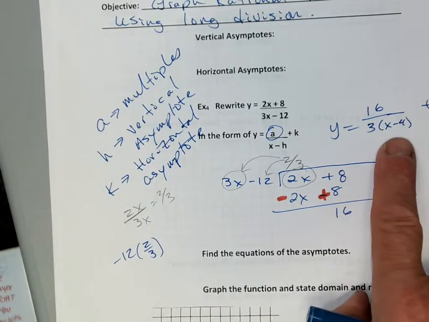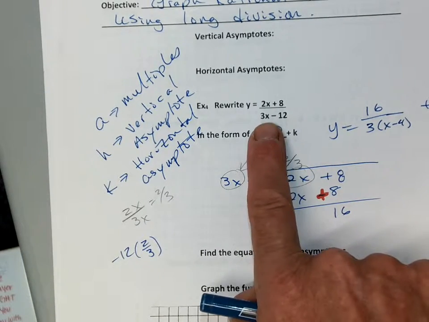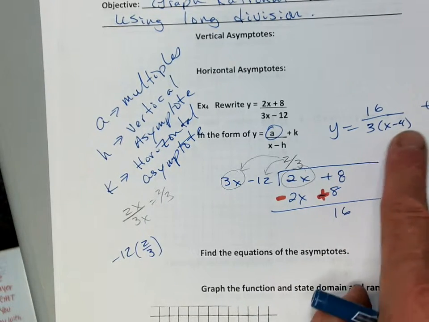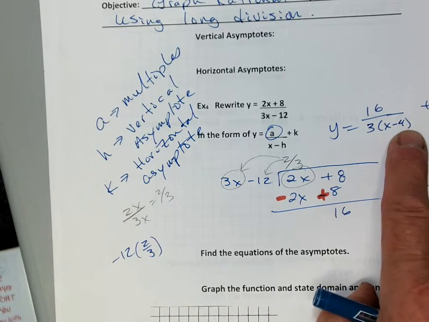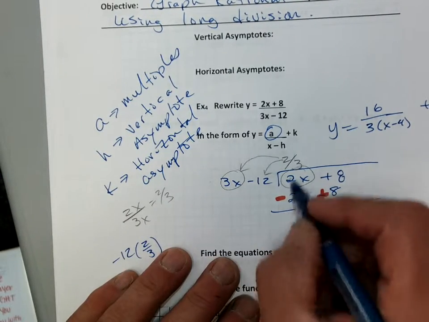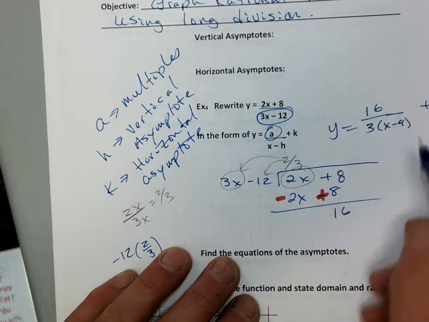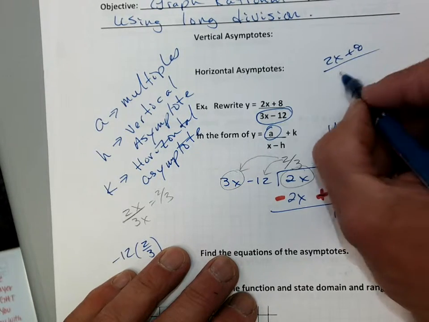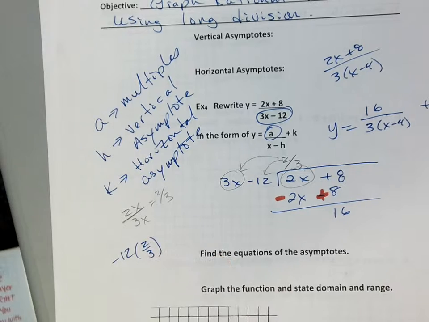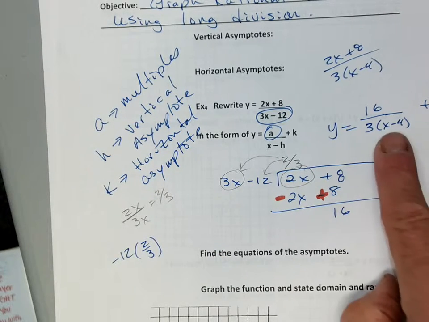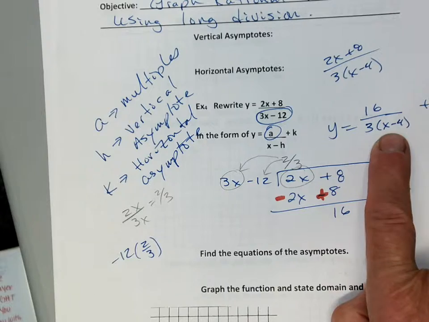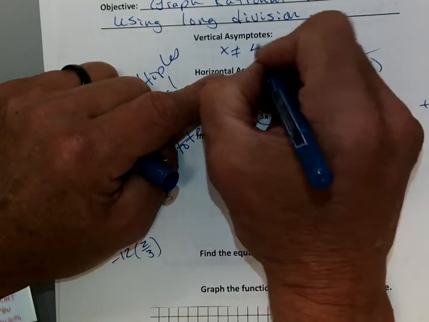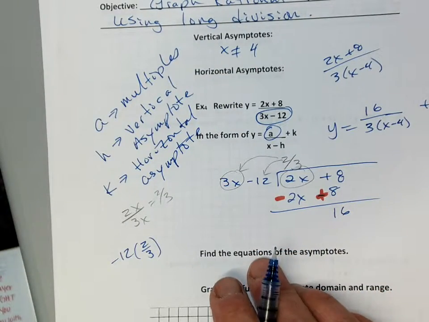I rewrote this so you can see the asymptote. 3x minus 12 is the same thing as 3 times x minus 4. You guys okay with that? I just factored it. So I just rewrote this in factored form. Now, right off the bat, I know where the vertical asymptote is. You can't divide by 0, right? So x cannot equal 4. That's where my vertical asymptote is.